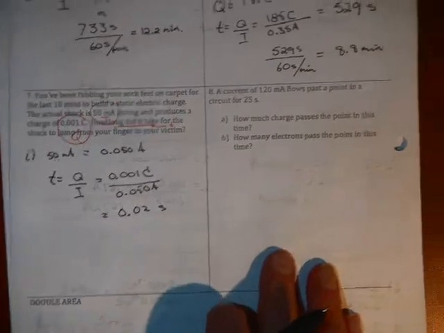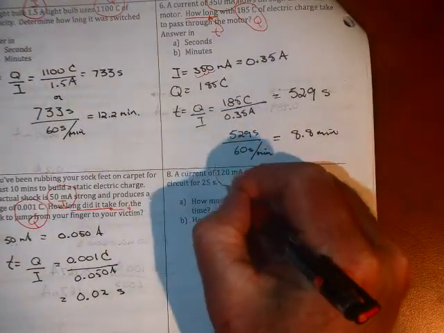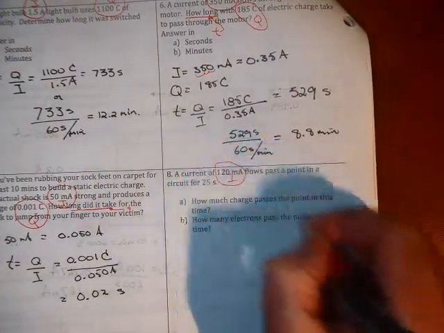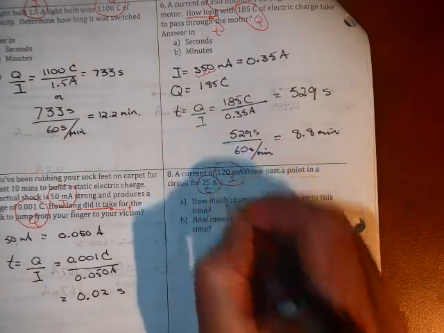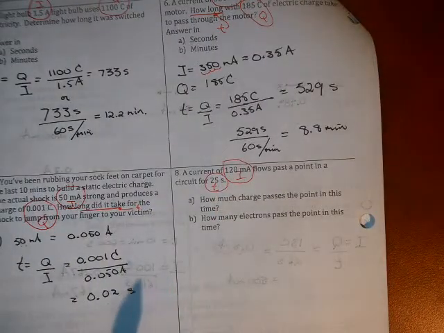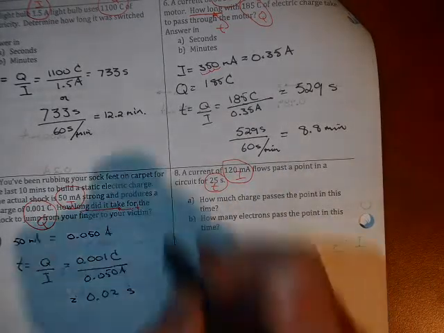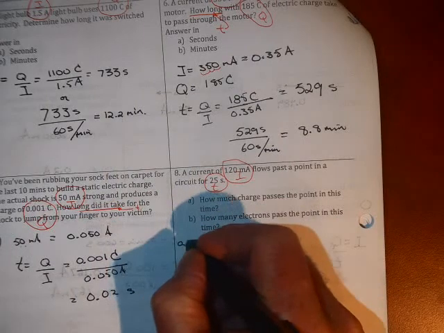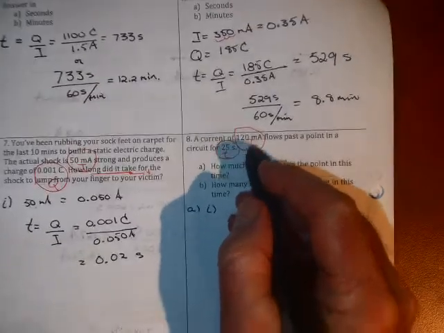Not so bad. A current of 120 milliamps goes past the point in 25 seconds. Oh, that was easy. How much charge passes the point in this time? First things first, I need to change milliamps to amps.